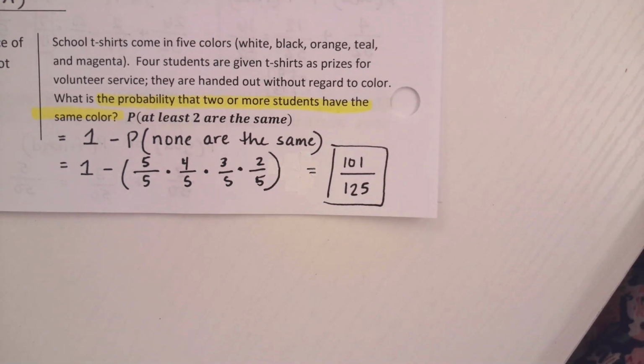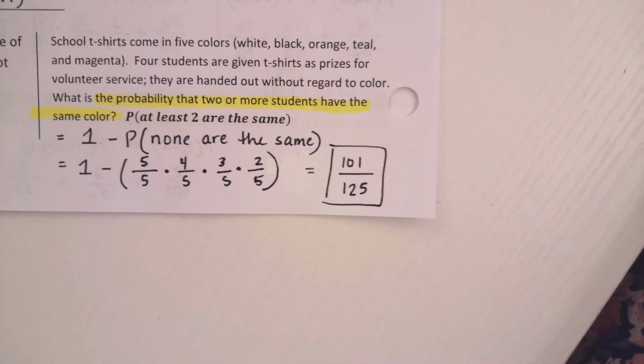All right, let's try and knock out our DOL in the amount of time we have left.